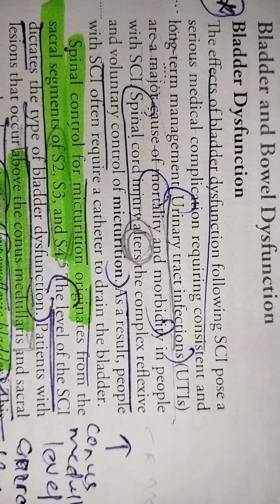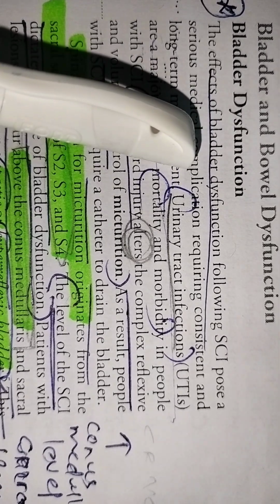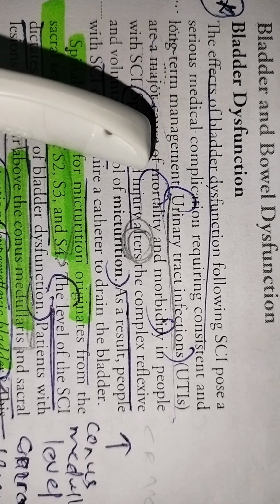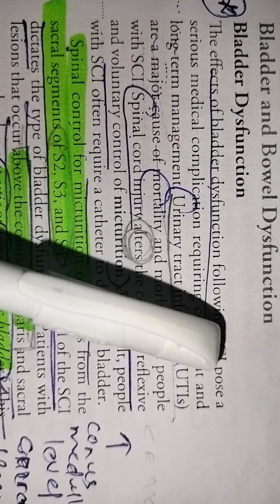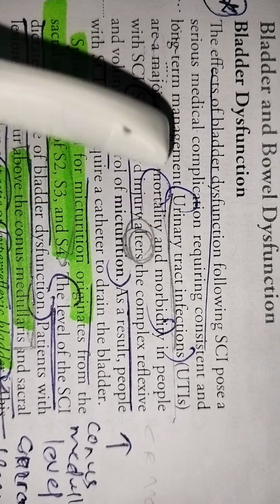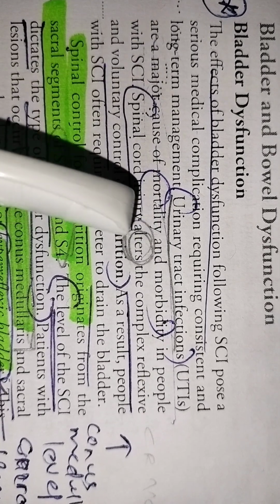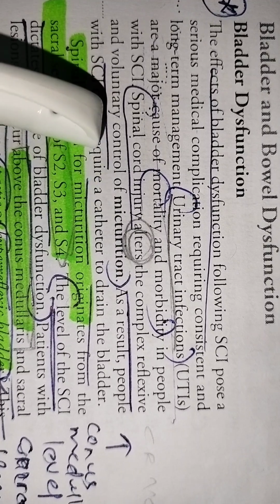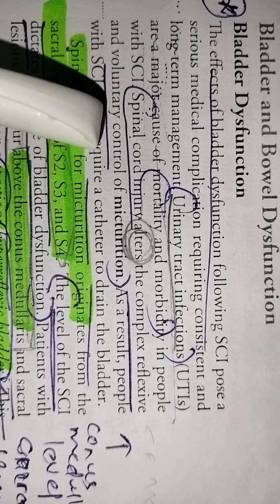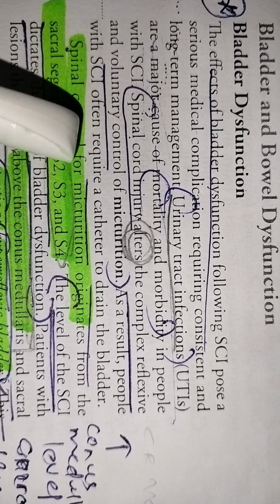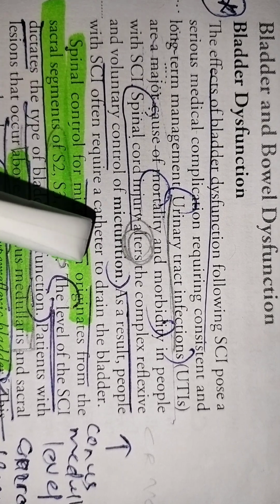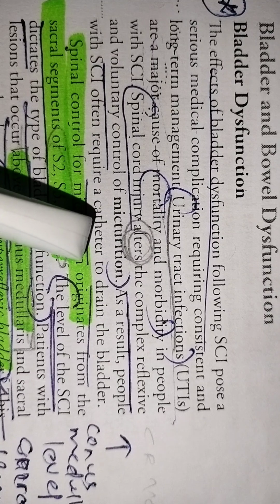Today I am going to talk about bladder dysfunction. Bladder dysfunction is a serious medical condition which is caused after spinal cord injury. Urinary tract infection is one of the most common causes of mortality and morbidity in these people. Spinal cord injury alters the complex reflexive and voluntary control of micturition. That's why most people require a catheter to drain the urinary bladder.